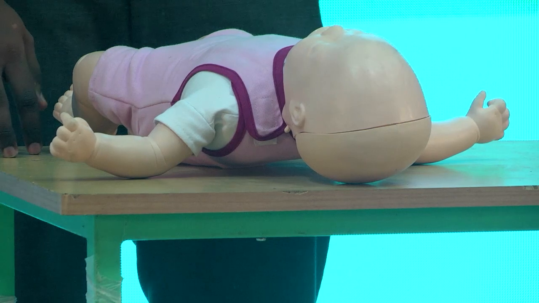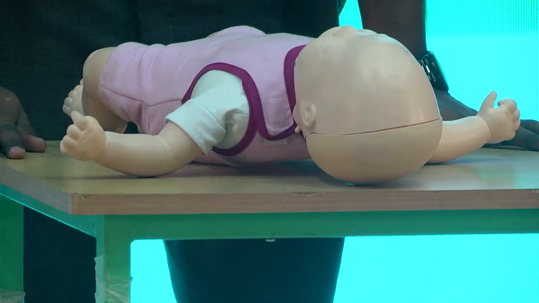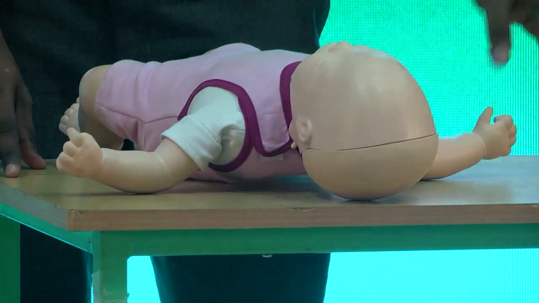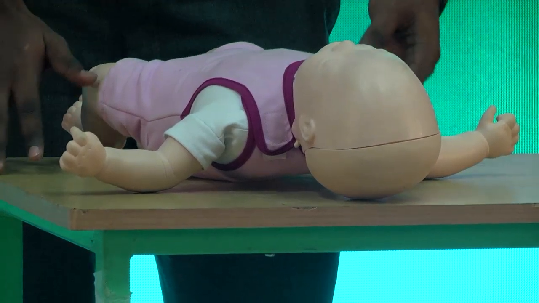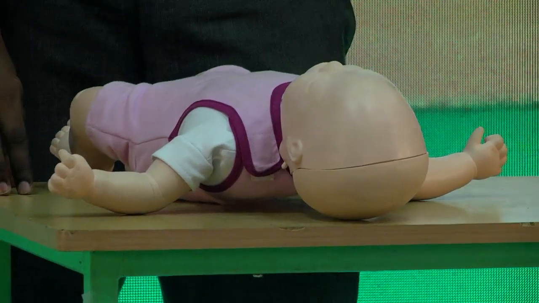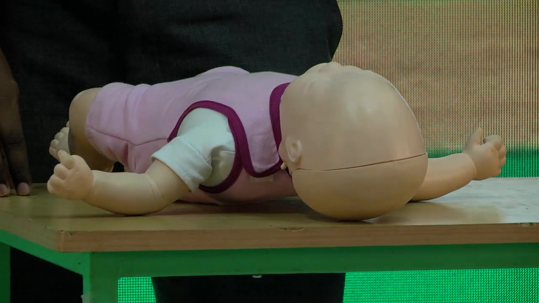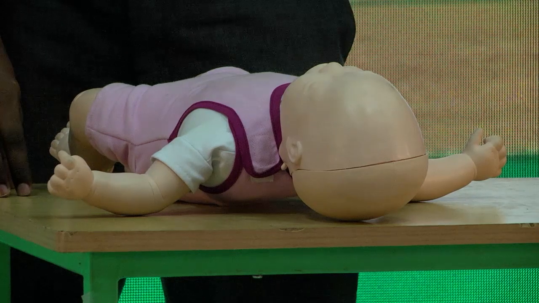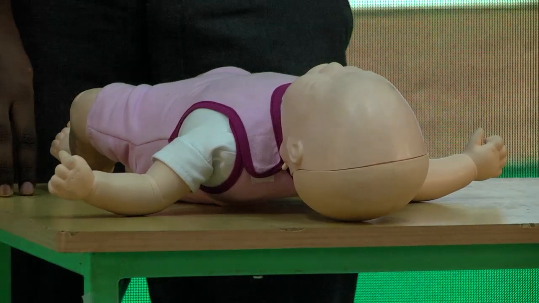There are two things in positioning. There are two ways we can do the Moro's. One in supine. One more thing is we can keep the baby at a 45-degree angle. We can suddenly drop. This is a stimulus. When you suddenly drop the baby, the extension of the neck gives the response.